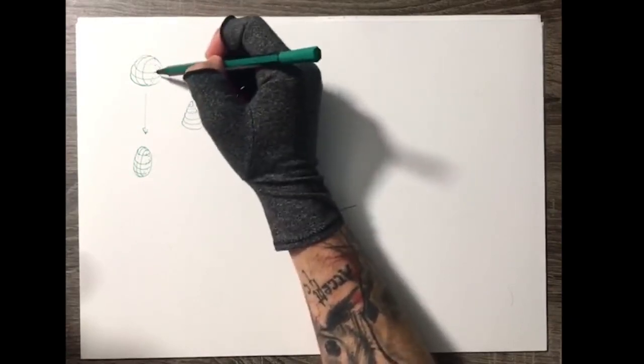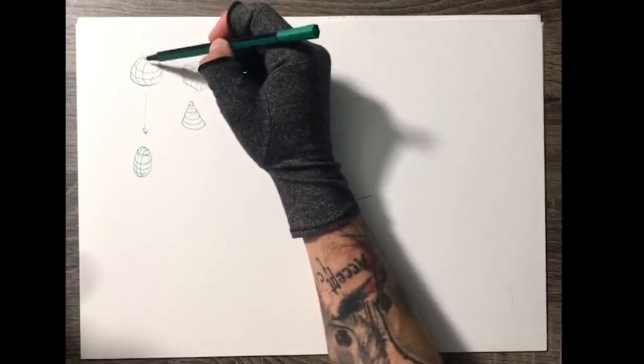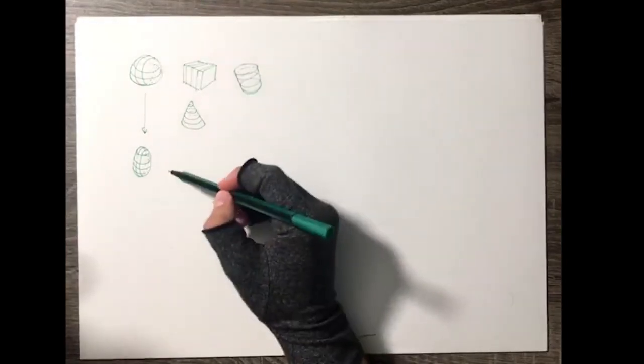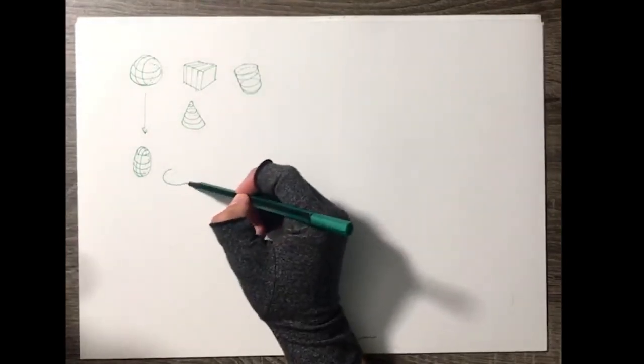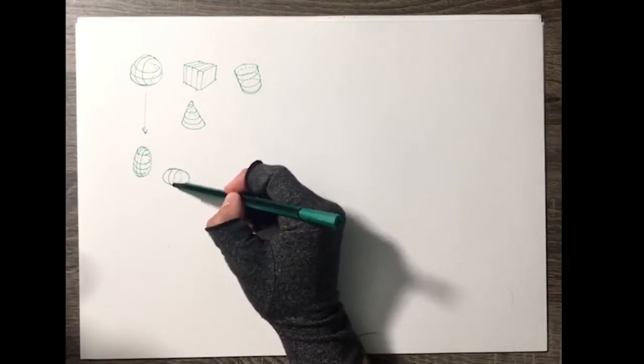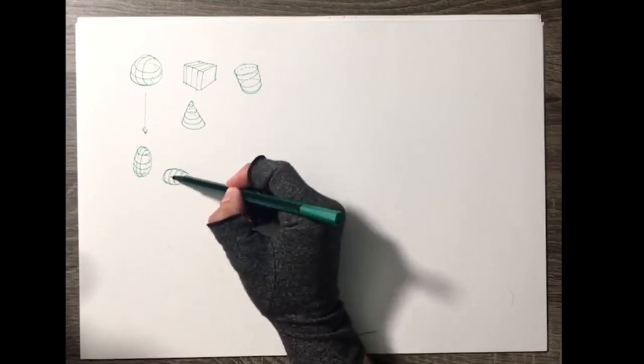If we imagine a force pressing down onto that sphere, we're squishing it. So we're creating the same effect, just in this fashion. Right, squishing that sphere down.